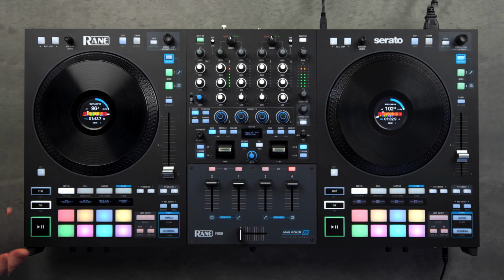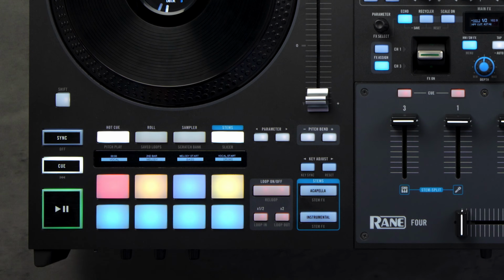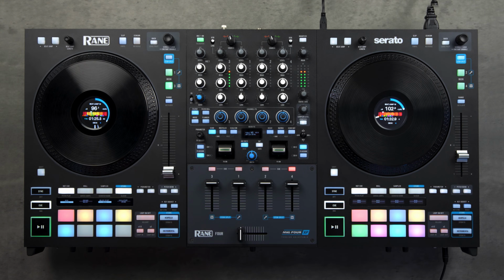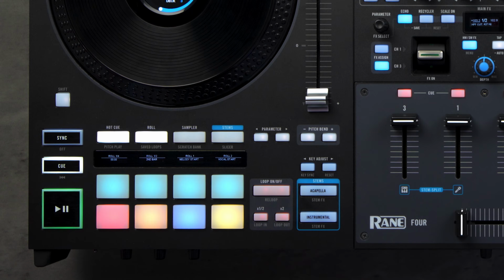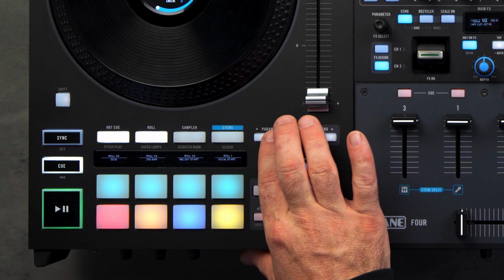To enable the combination pad mode, hold down one of the pad mode buttons and tap or double tap the other mode button. The pad mode first pressed will be on the top row of pads, and the second mode pressed will be on the bottom row of pads. When in combination mode, the parameter buttons control the first pad mode.